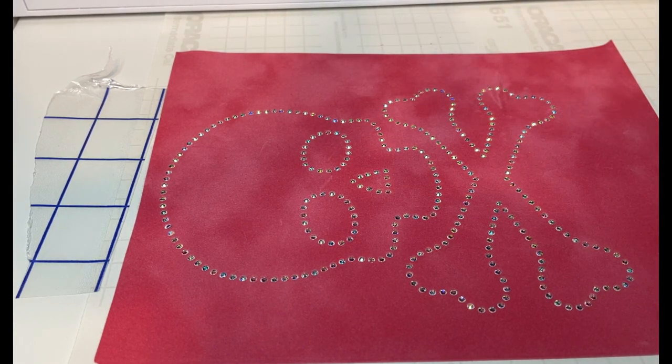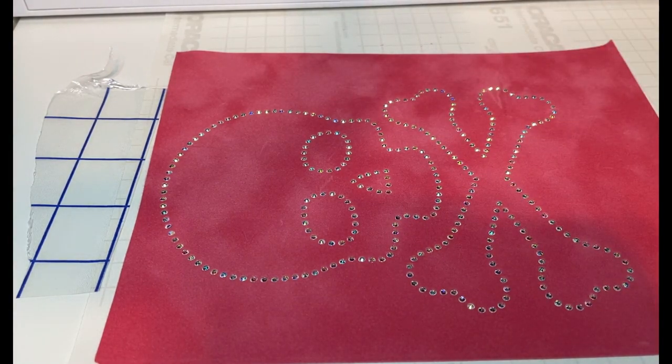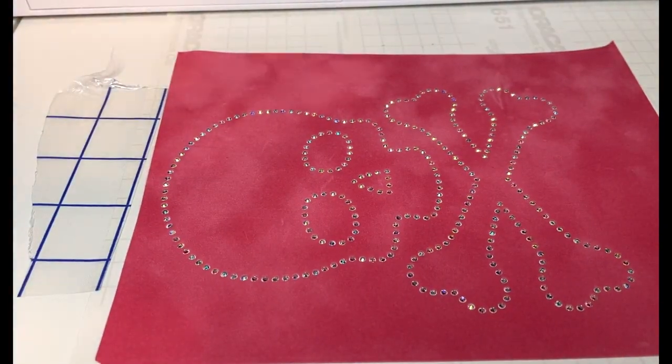All right, now that we're all in there, we're going to take our transfer mask. Let me get a piece of this ready. It's just the same mask that we use for our heat transfer patterns. You can use it to pick up the rhinestones. I'm sorry, I should have been way more prepared.